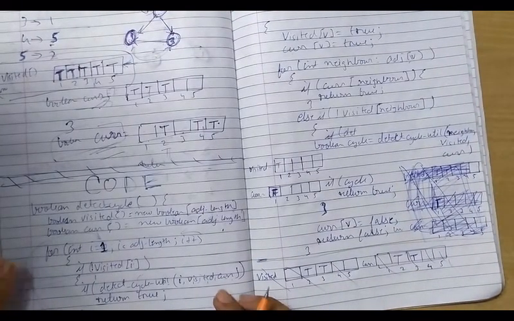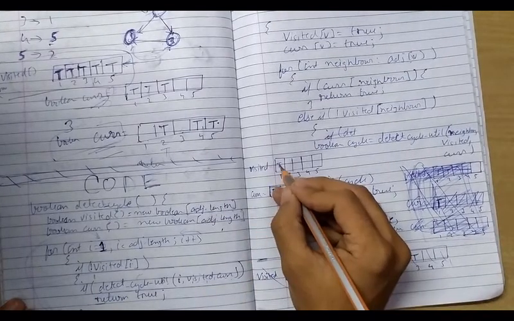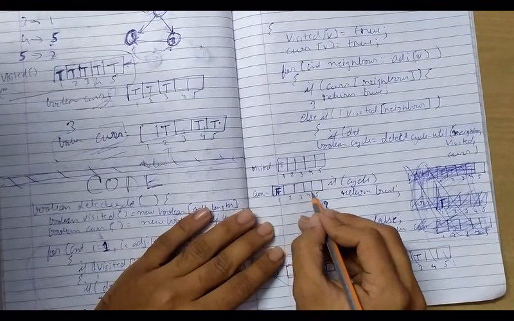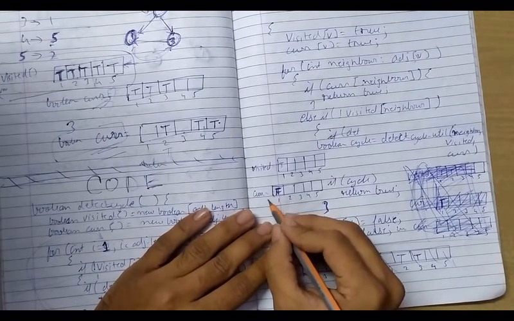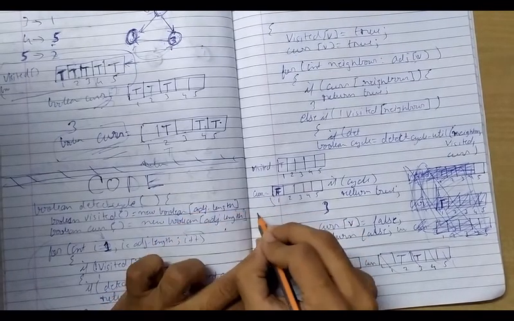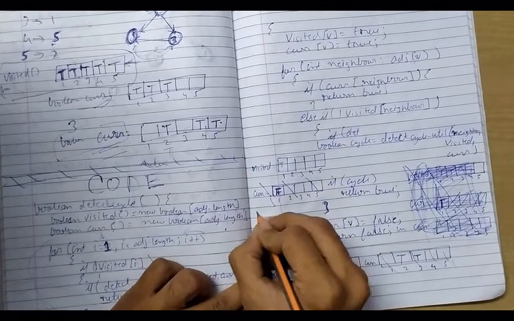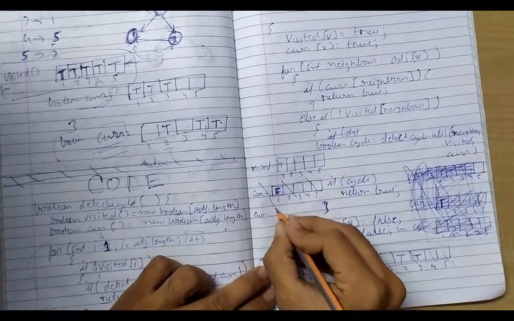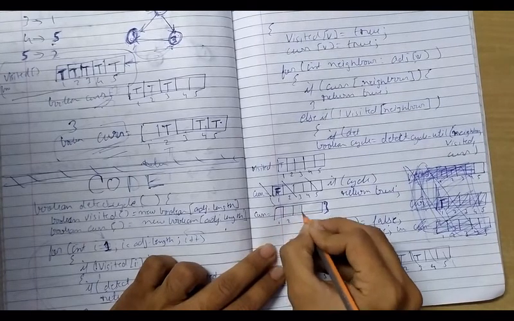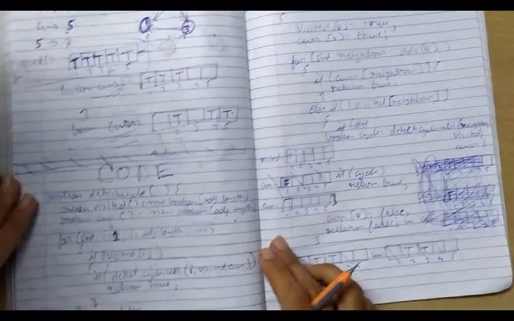In the visited array there is only one element marked true, and in the current array all the elements are marked false. Then we can simply rewrite this again so that there is no confusion. I am writing this again so that you will not get confused while understanding this.